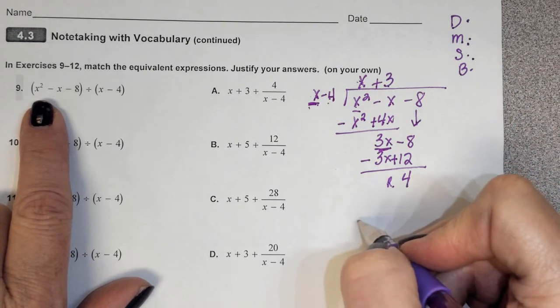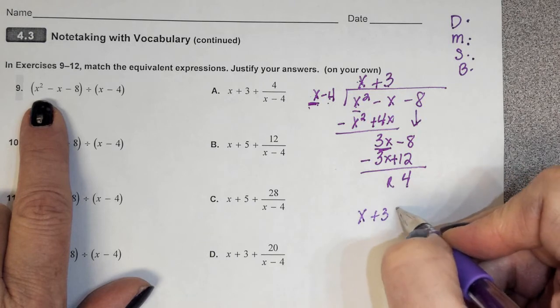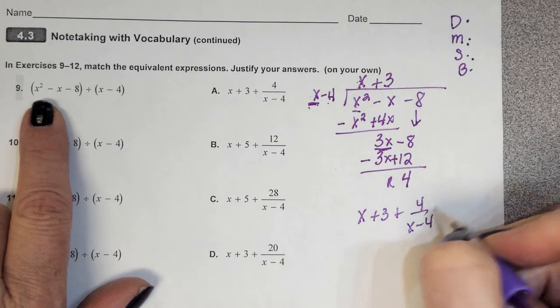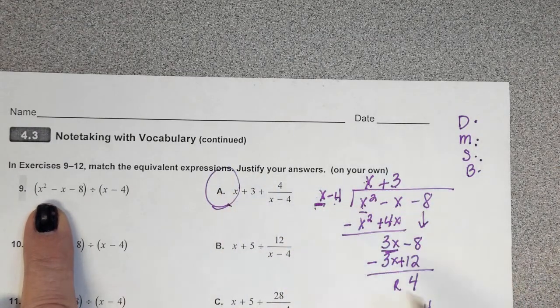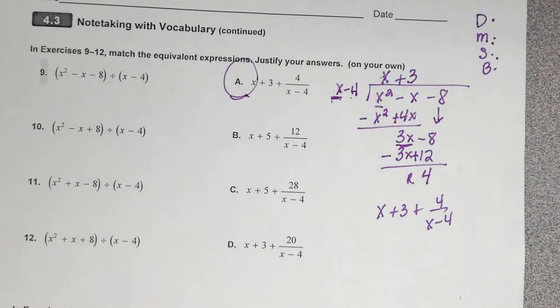I get it now, thank you. You're welcome. So my answer is x plus 3 plus 4 over my divisor, and that should match up with one of these. And it does right here. All right.